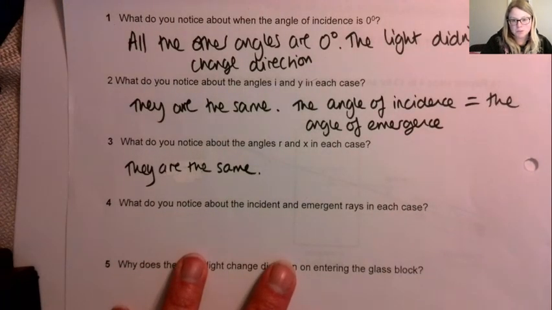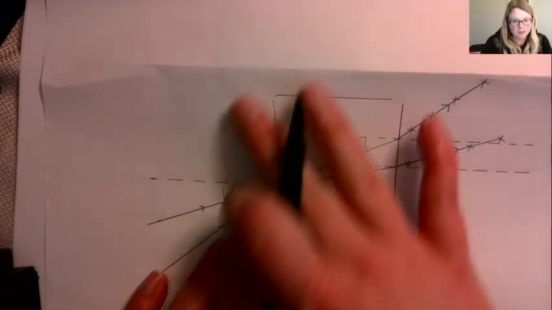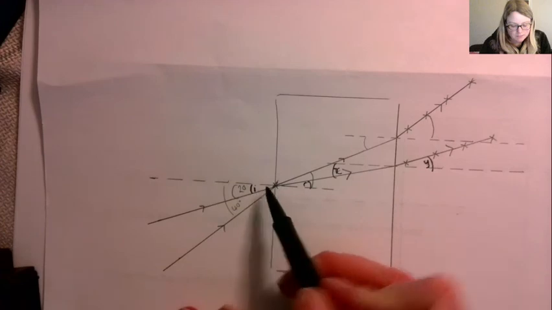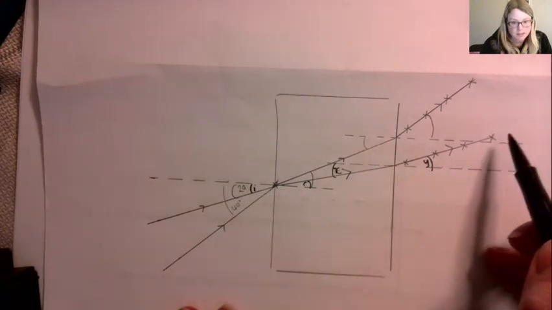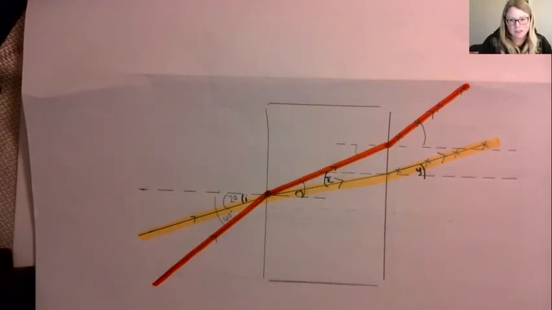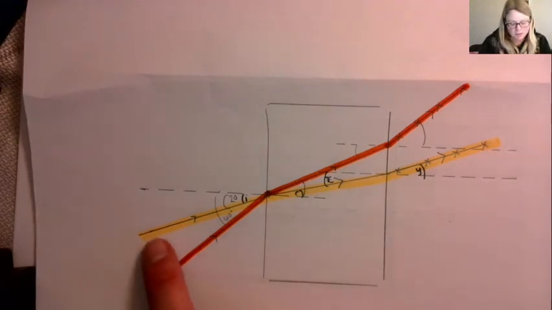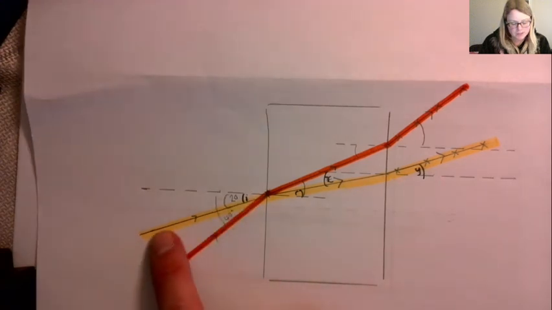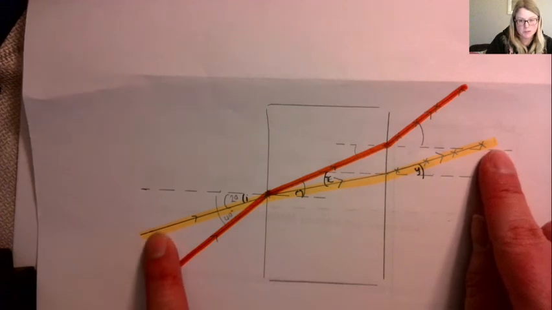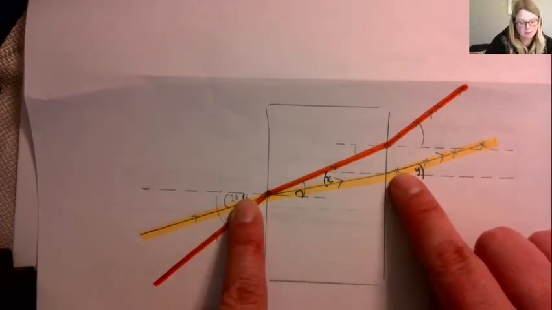Question 4, what do you notice about the incident and emergent rays in each case? So if we look back at this, okay, here's our incident ray, and then here's our emergent ray, the matching one. In fact, you know what, I'm going to color code these. Okay, hopefully that'll make it a wee bit easier to see what I'm talking about. So the yellow line is the one that had the angle of incidence of 20. And if you look, they're both pointing in the same direction. So the incident ray and the emergent ray.